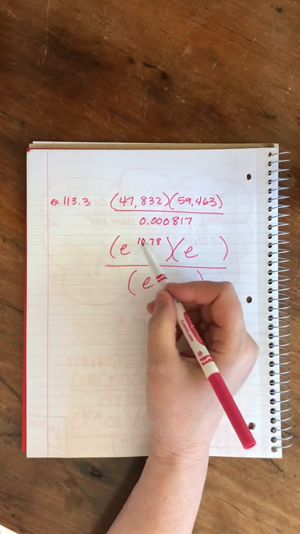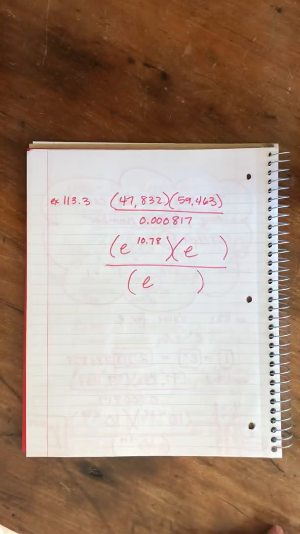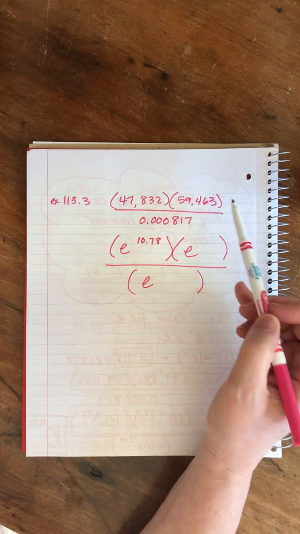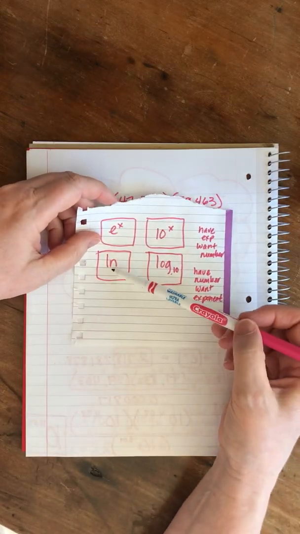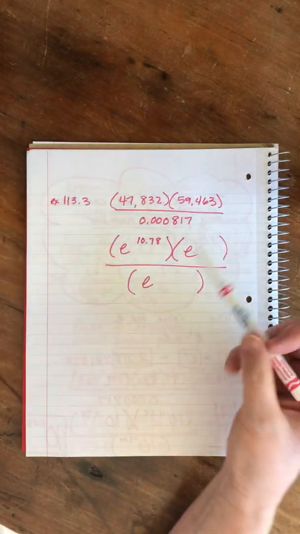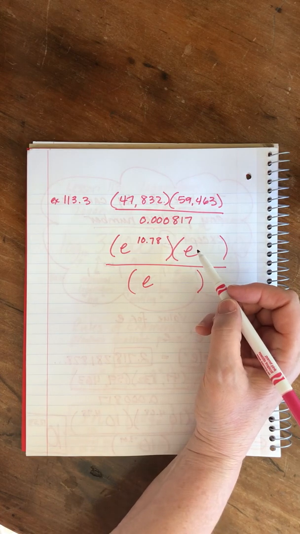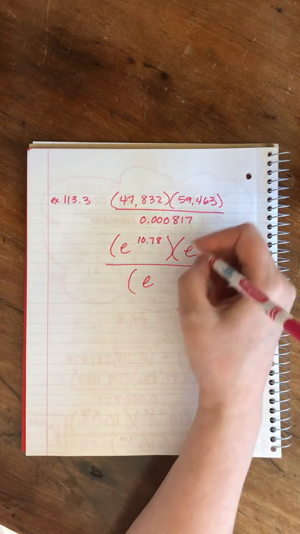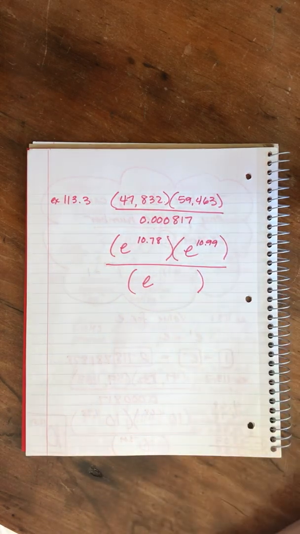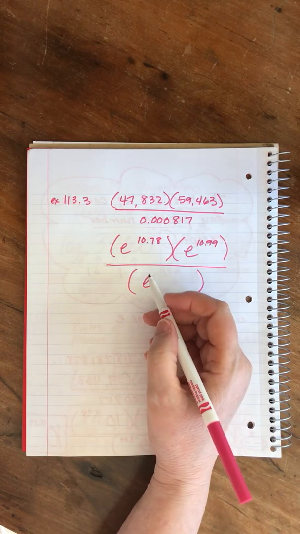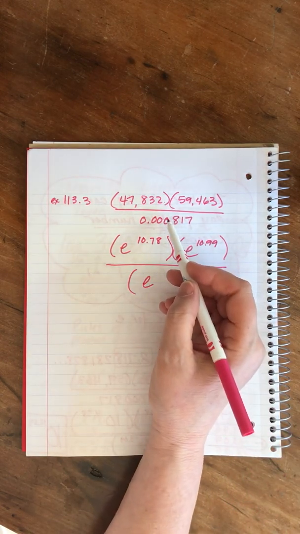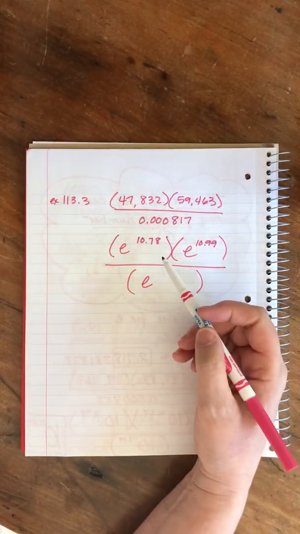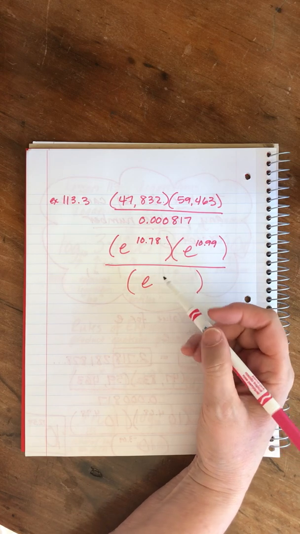10.78. This number is the same as this number. Crazy, right? And then we do the same for the other 3. 59,463, we enter, and then hit this button again, natural log, and that will give us the exponent of 10.99. Okay, and then this one, enter this number on my paper calculator, tap that button, and we'll get minus 7.11.